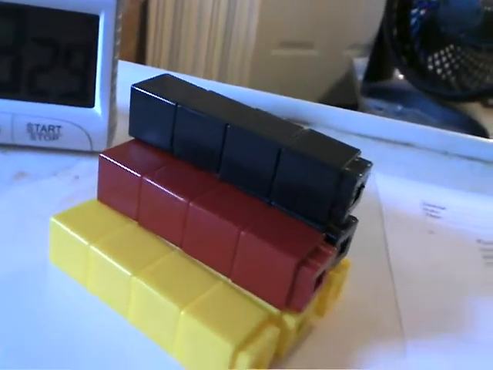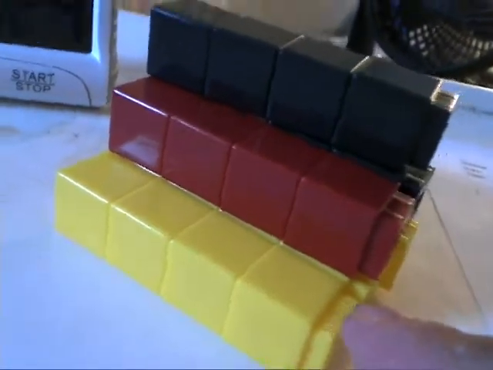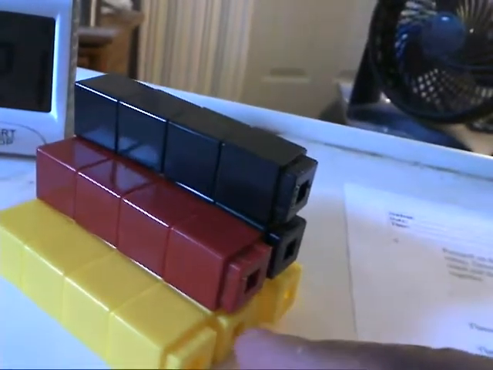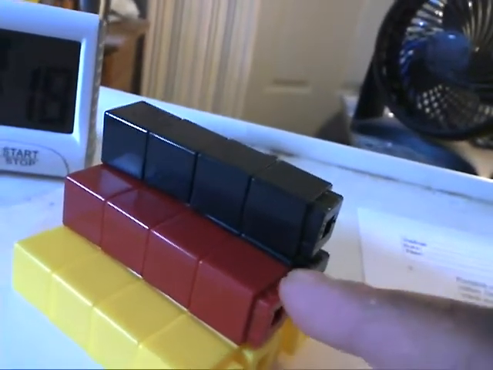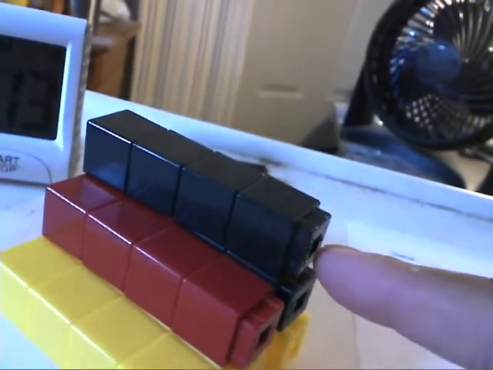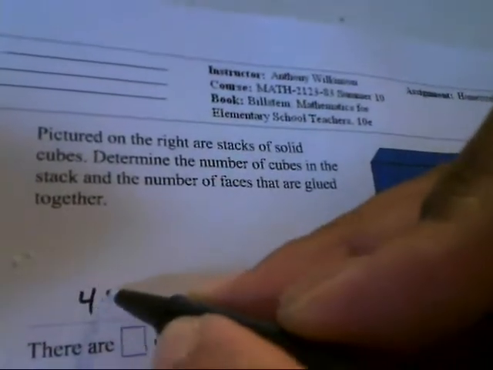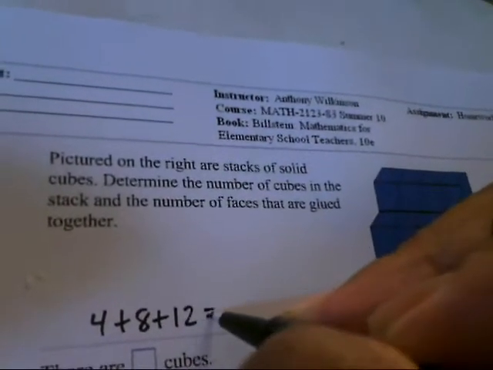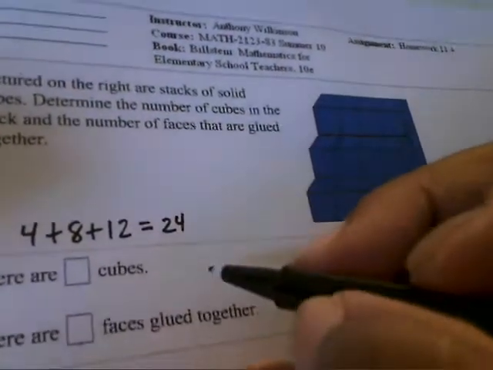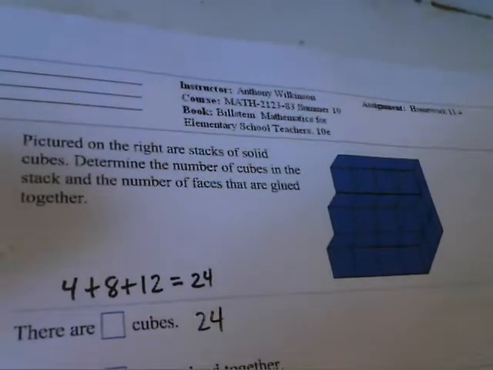Alright, let's count up the number of cubes that we have. This first row has 4 cubes. This second row has a total of 8, because you got 4 on top and 4 on the bottom. And then the last row in the back has a total of 12 cubes: 4 on top, 4 in the middle, and 4 on the bottom. So if we add 4 plus 8 plus 12, that would give us 24 cubes. So there are 24 cubes in this particular figure that are stacked.